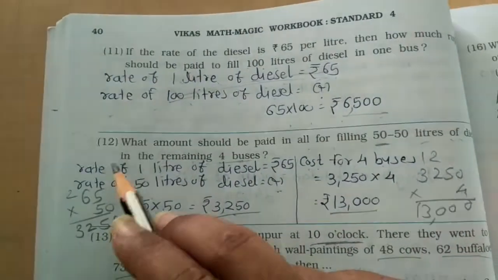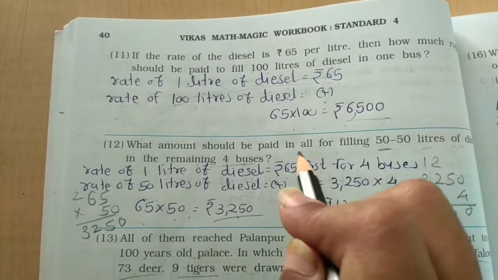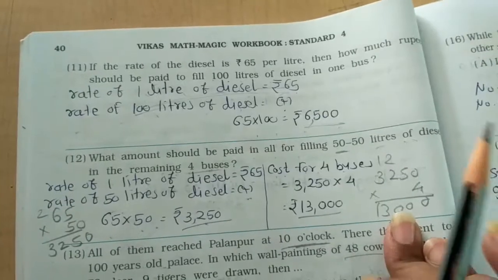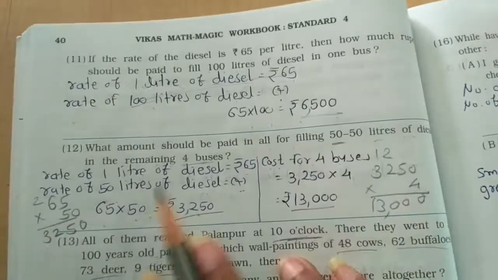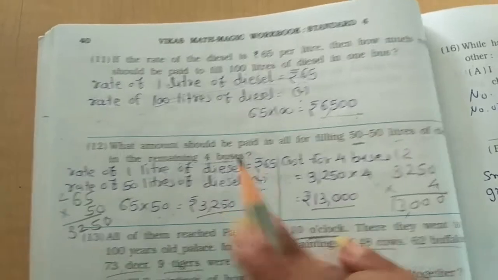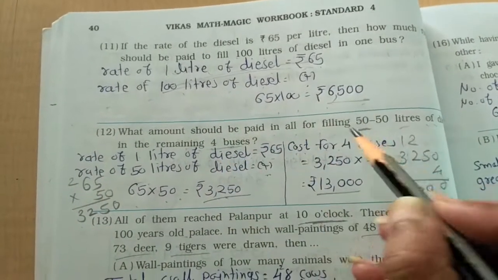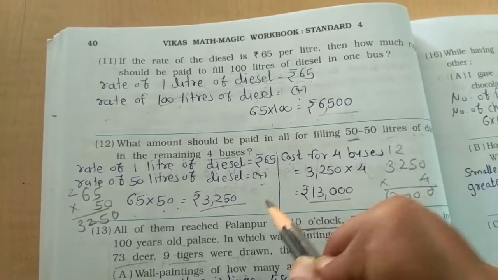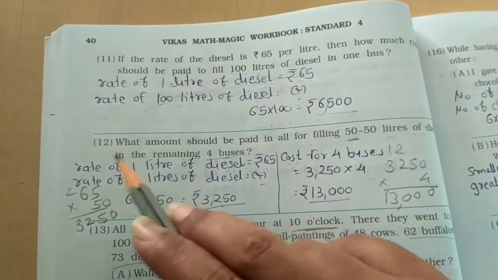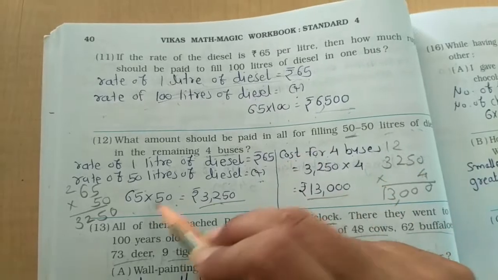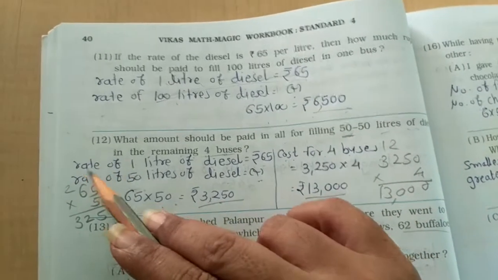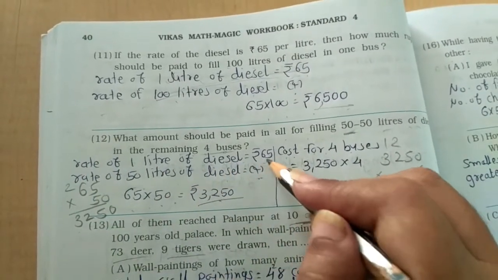Next is number 12. What amount should be paid in all for filling 50-50 liters of diesel in the remaining 4 buses? ओके, बाकी के 4 बसेस में हमें कितना डीजल फिल करना है? 50-50 लीटर्स. 100 लीटर कंप्लीट नहीं करना है. तो फर्स्ट ऑफ ऑल फाइंड आउट द रेट फॉर द 50 लीटर ऑफ डीजल. So the rate of 1 liter of diesel is rupees 65.